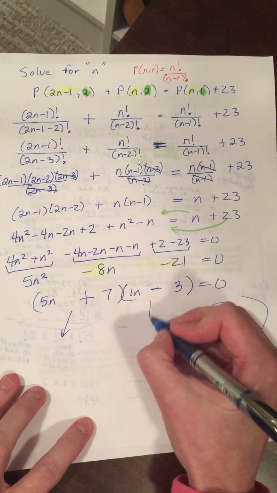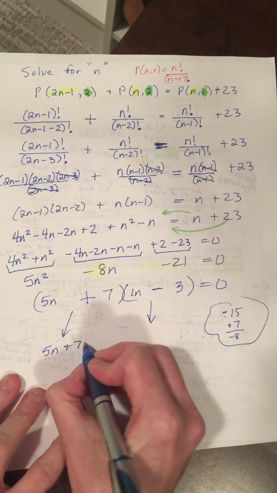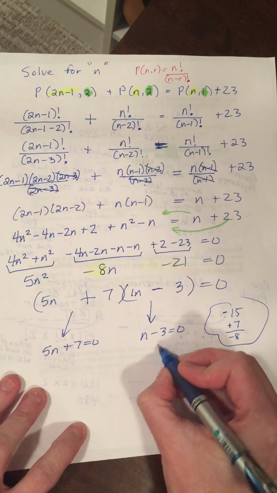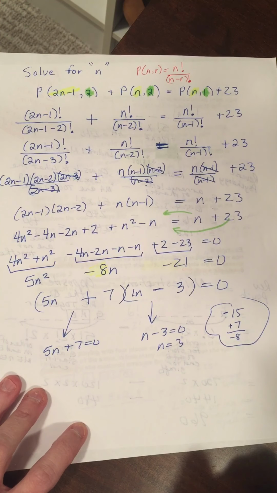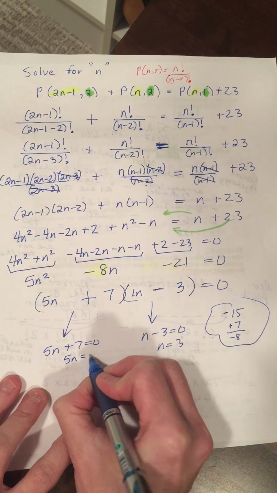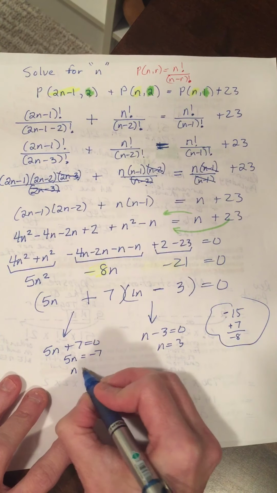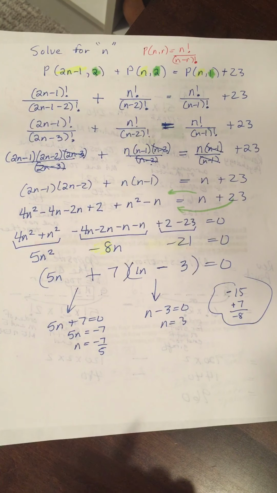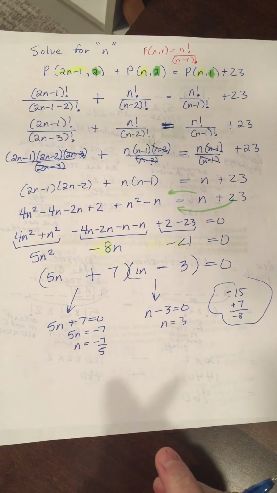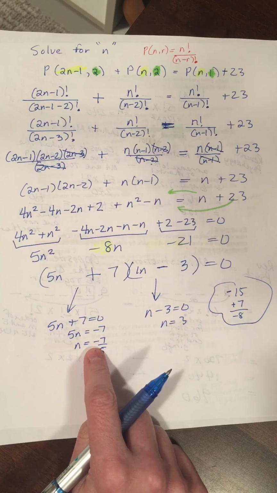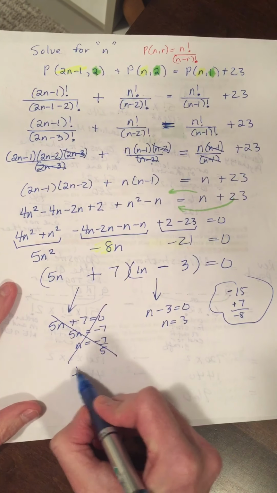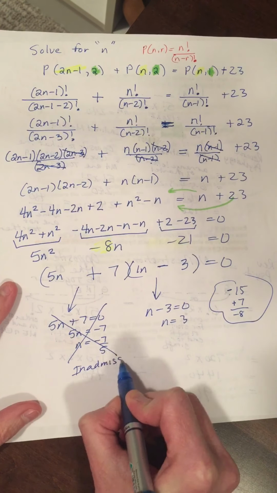Now I'm going to take the contents of each of these brackets and equate them to 0, and I'm going to solve. First one's easy. Next one takes a little bit of work. I'm going to bring the 7 over, and divide both sides by 5. And remember, we talked about this when we did our factorial lesson. Are these both legitimate answers? Well, I can look at this right away and say, absolutely not. It's inadmissible.